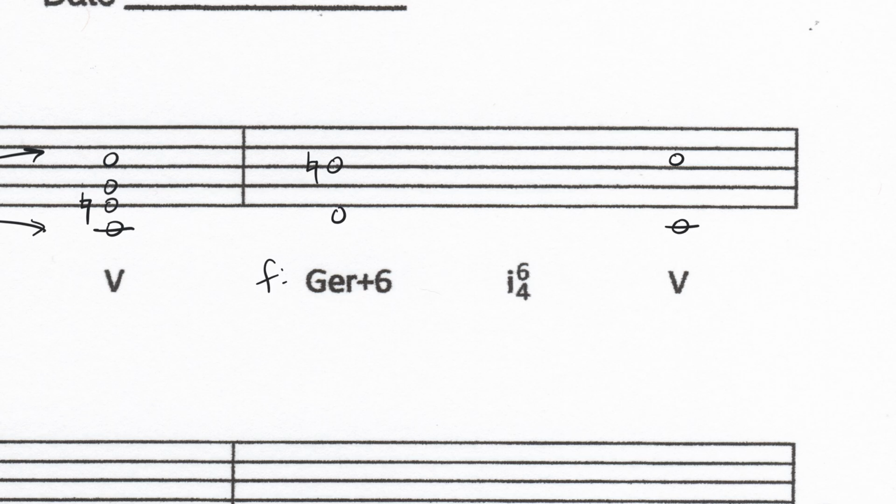For the German augmented sixth chord, we need to add some notes. Now, we always have scale degree 1 for all three of them, but for the German, we're also going to add flat 3, which is A flat. So we're going to need flat 6, sharp 4, we always have those, and then we always have 1, and in the German, we're going to have a flat 3 as well, which is A flat.